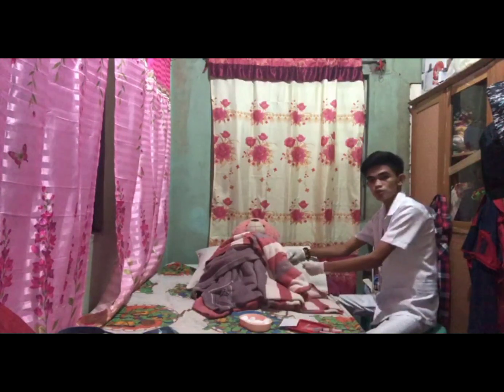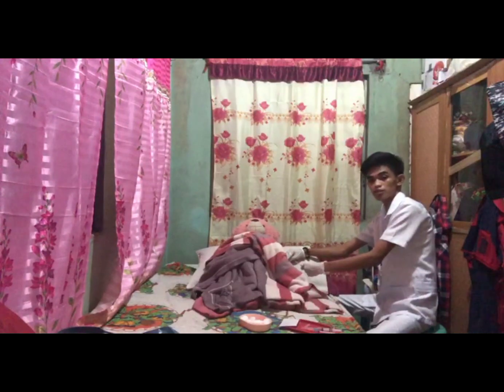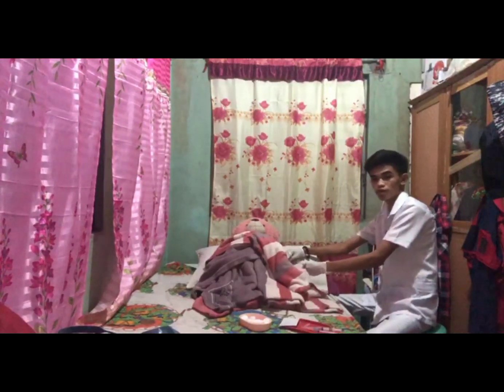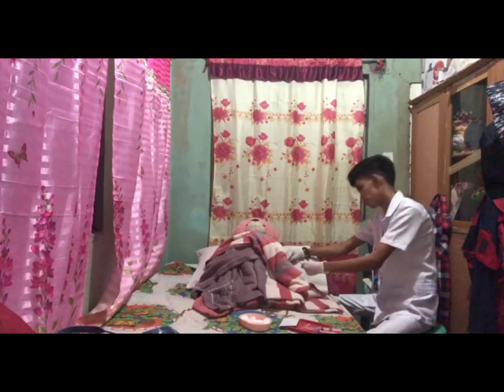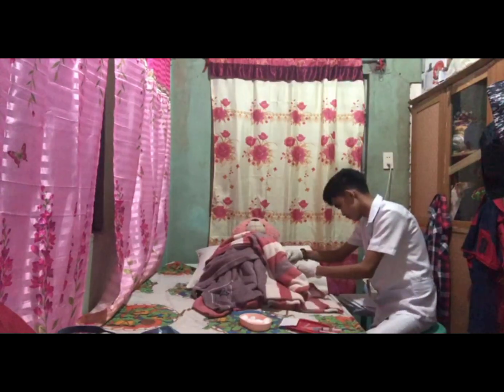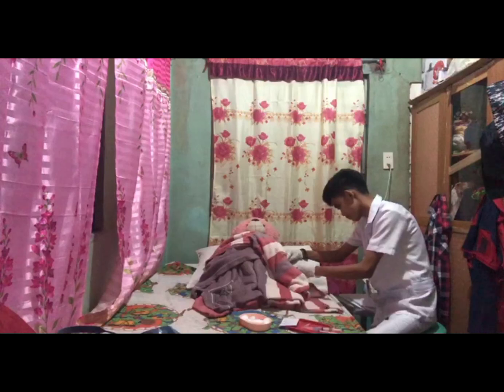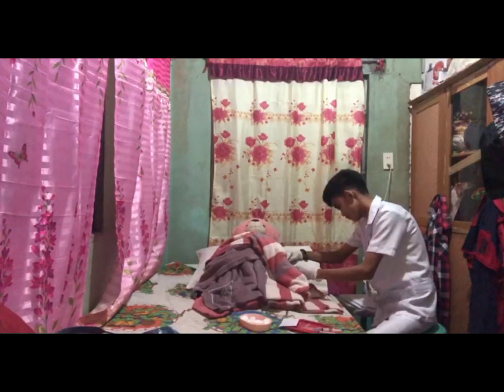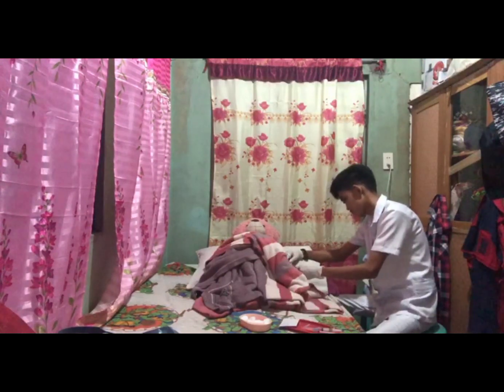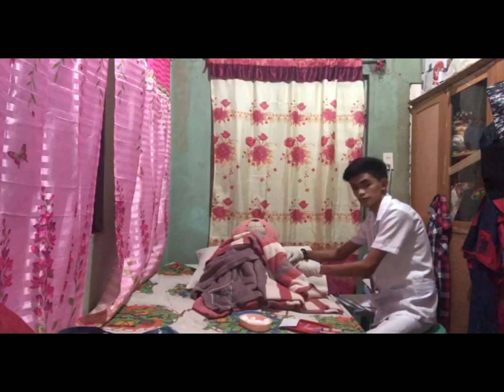Now I am going to advance my needle into the patient's skin and then push the medication in slowly until a wheal forms.